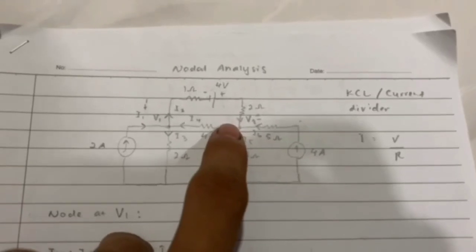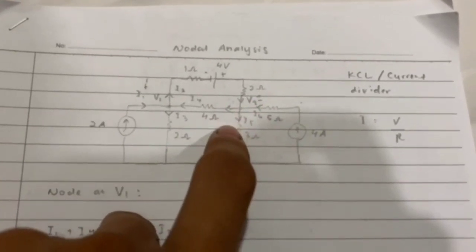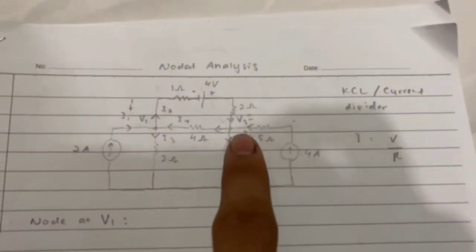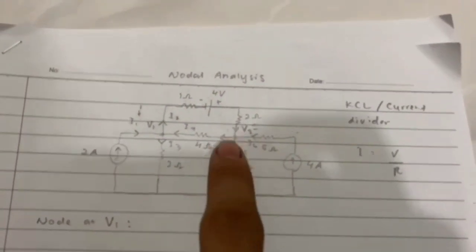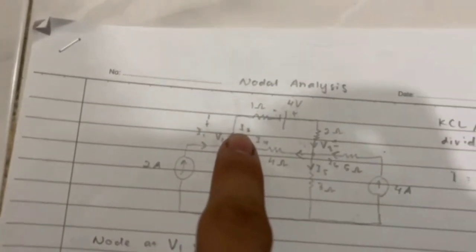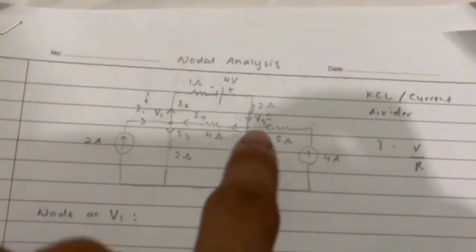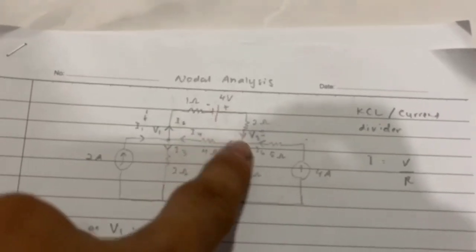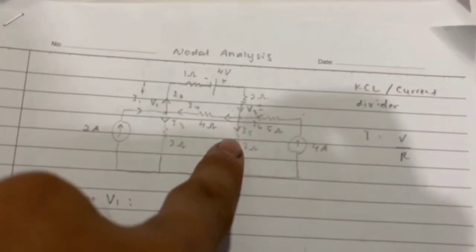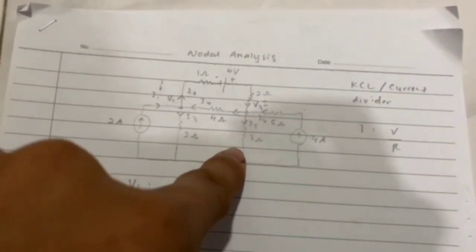Next, the current I2 that enters the node V2 will exit from the junction, and we label it as I5 to avoid confusion with I2. I5 exits the node V2, crosses the 3 ohm resistor and goes to the ground.